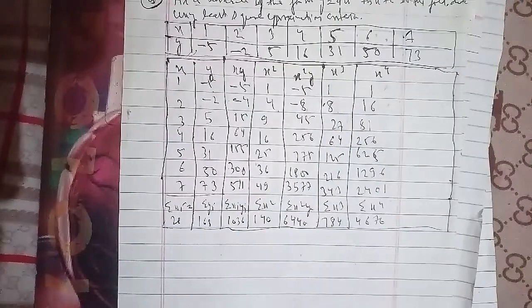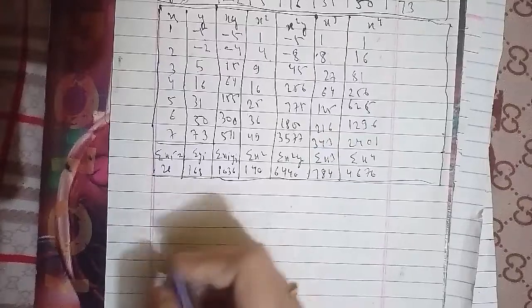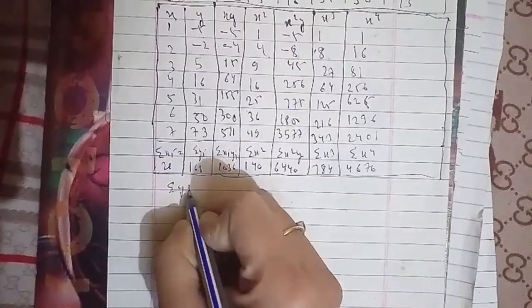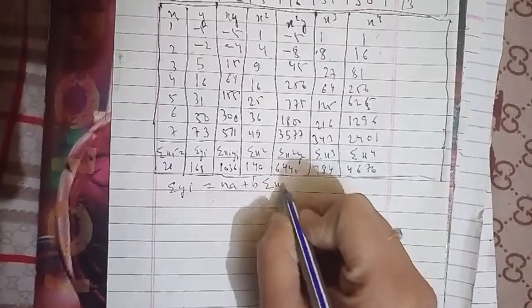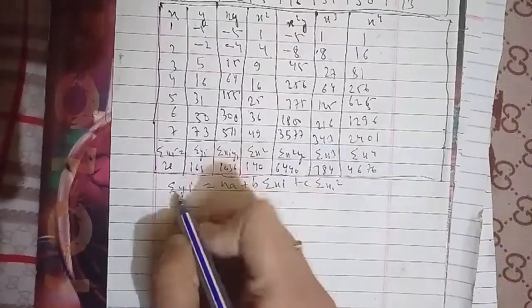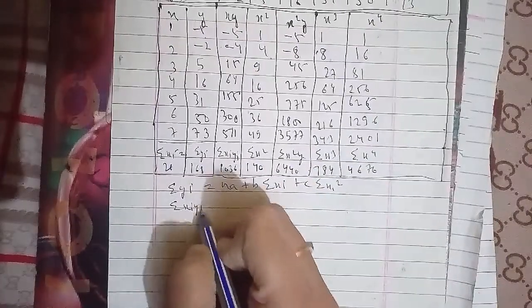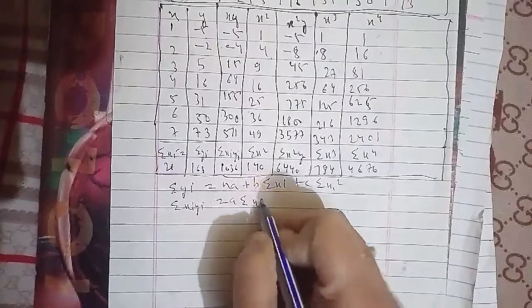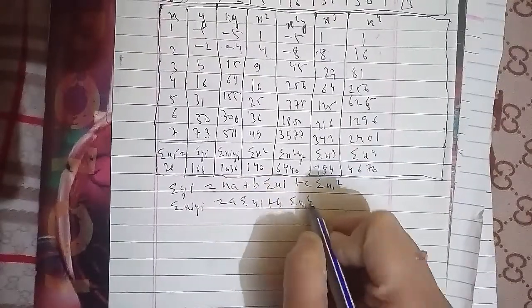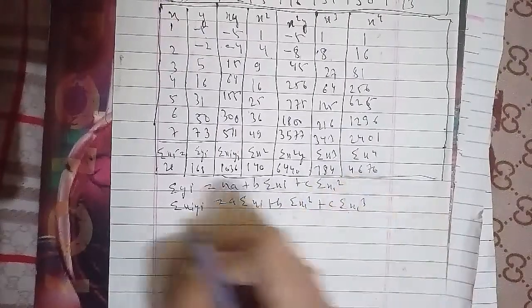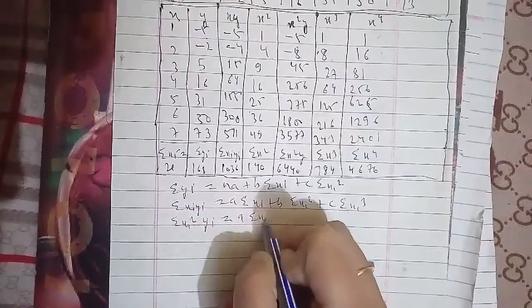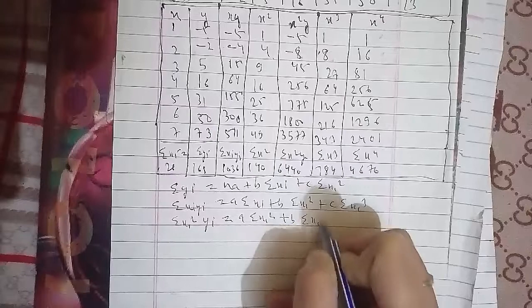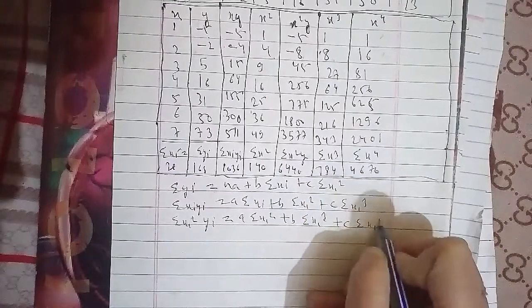Okay, so for the same we'll go ahead further, where the set of normal equations that are to be given is sigma yi equals to na plus b sigma xi plus c sigma xi square. Sigma xi yi equals to a sigma xi plus b sigma xi square plus c sigma xi cube. Sigma xi square yi equals to a sigma xi square plus b sigma xi cube plus c sigma xi4.